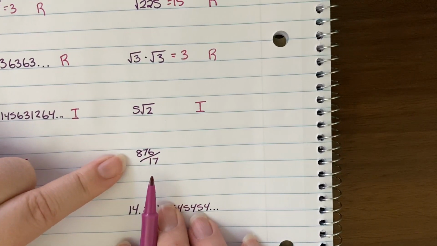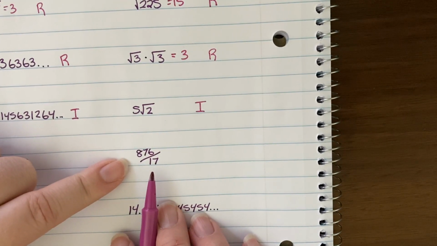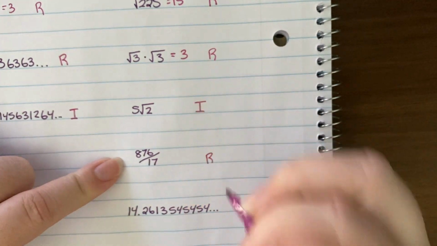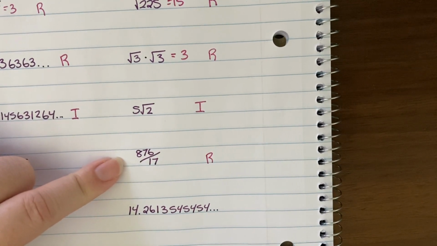876 over 17, a lot of people will panic at this point because it's such a big fraction, they don't know what to do with it. And you just got to remember, you're just being asked, is this rational or irrational? If it's already a fraction, it's rational. There's nothing else you have to do about it.